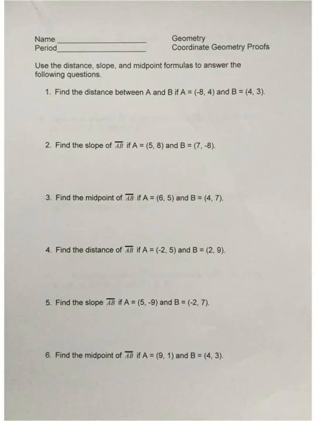Before you can do coordinate geometry proofs, you need to be able to do a couple of other things first. One of them is to be able to find the distance between points. Another is to be able to find the slope. And the final is to be able to use the midpoint formula to find the midpoint of a line segment. In order to do these things, you need to know the formula and be able to apply it. So we're going to practice this first, and then we'll get into coordinate geometry.